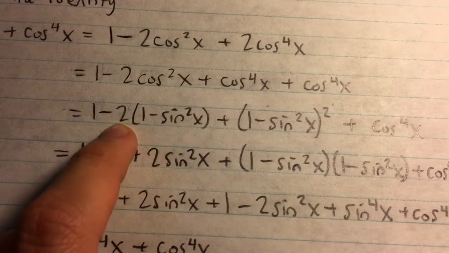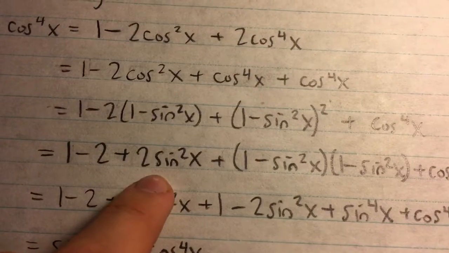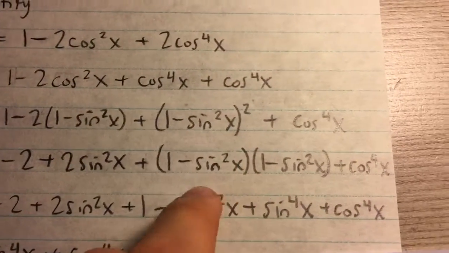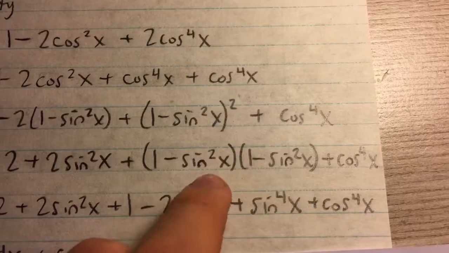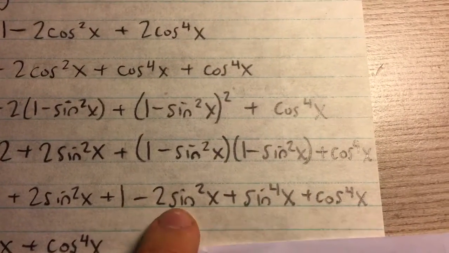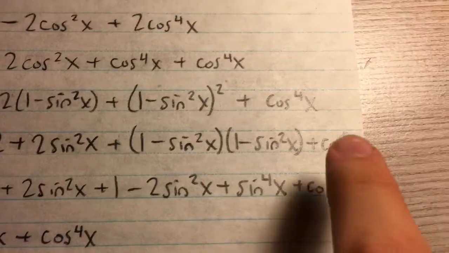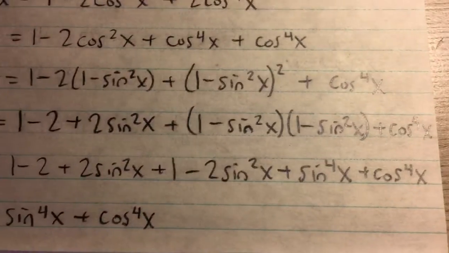Here I distribute the negative 2 to the 1, so I get negative 2 and plus 2 sine squared x. And here you can see I split the square into two factors. If you FOIL this, you're going to get 1 minus 2 sine squared x plus sine to the fourth x. Once again, the cosine to the fourth just sits there.